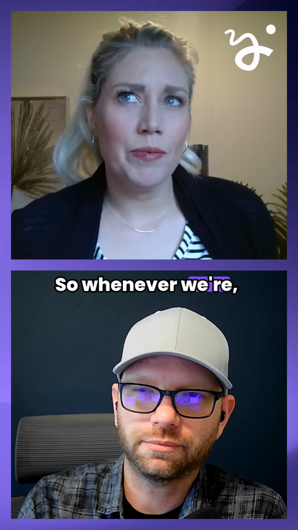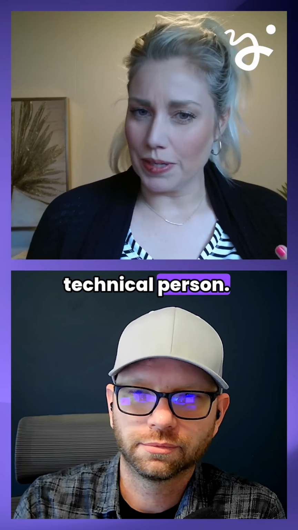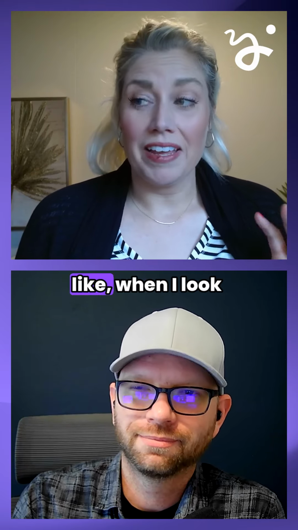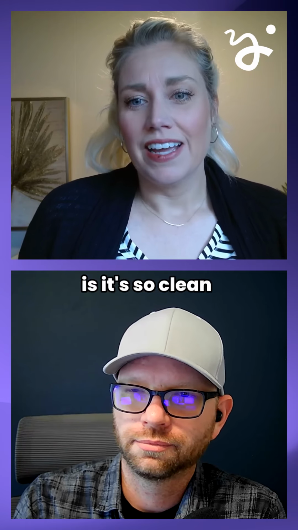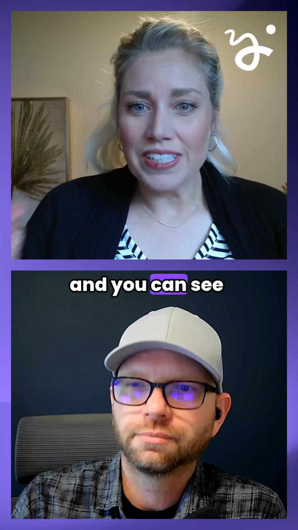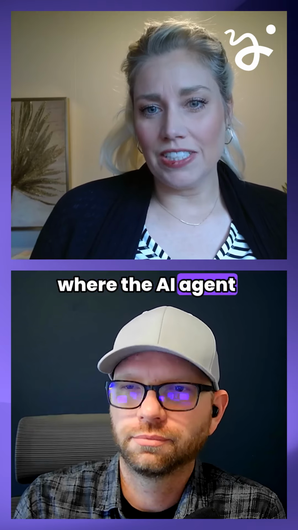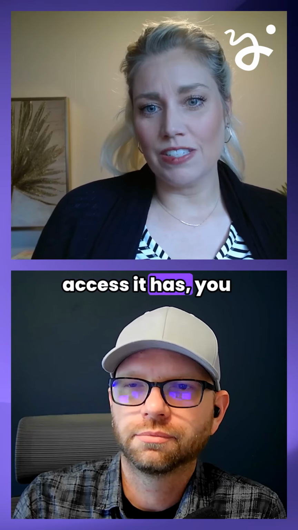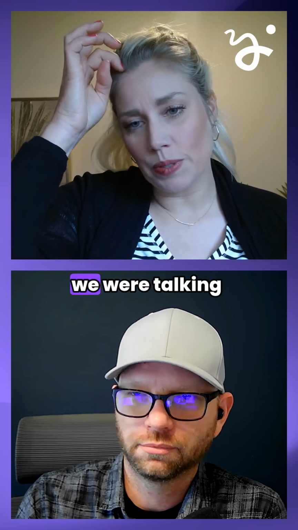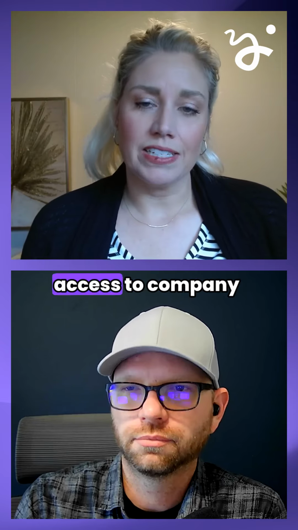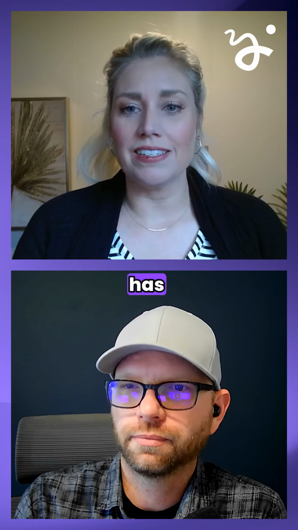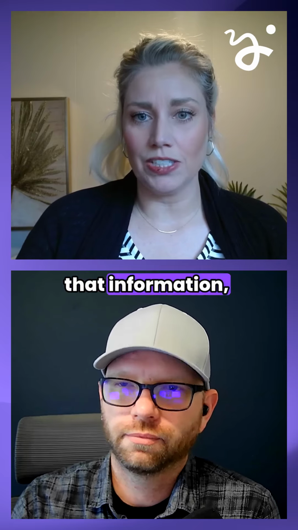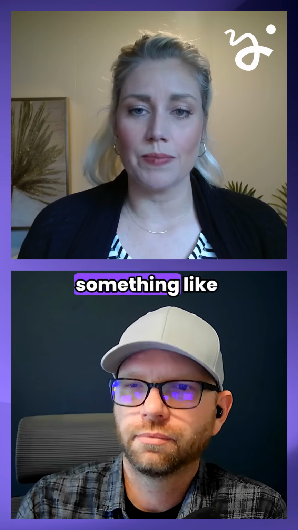Because I'm not a technical person, what I like when I look at an N8N sequence is that it's so clean and you can see where the AI agent is operating and what access it has. In our previous episode, we were talking about having access to company information. So with an AI agent, you can see where it has the ability to access that information, whether it's in a Google Drive or SharePoint or something like that.